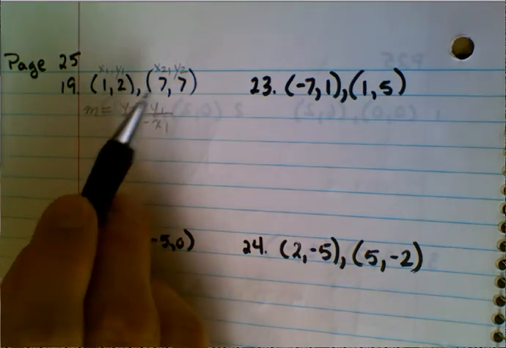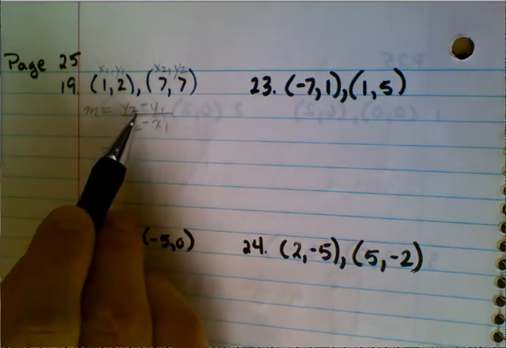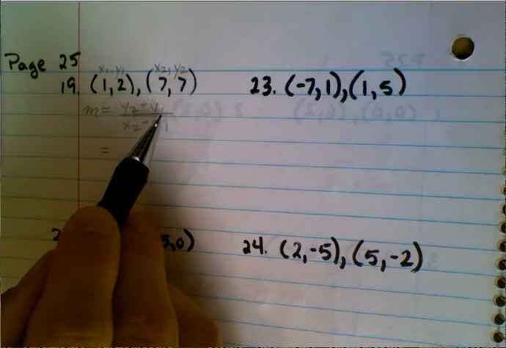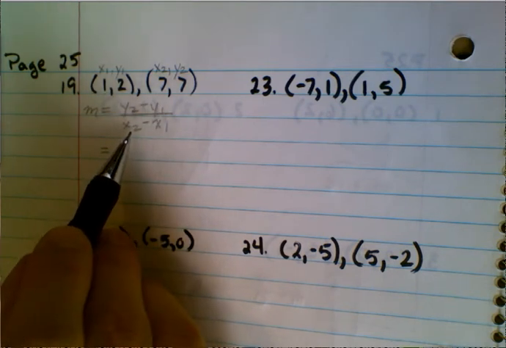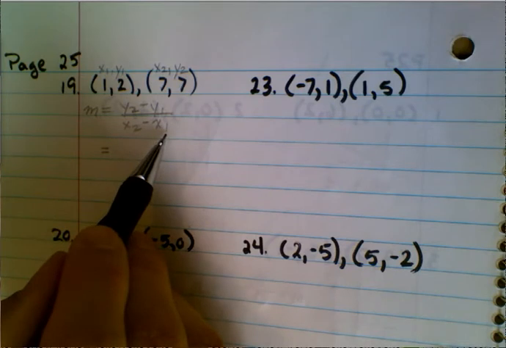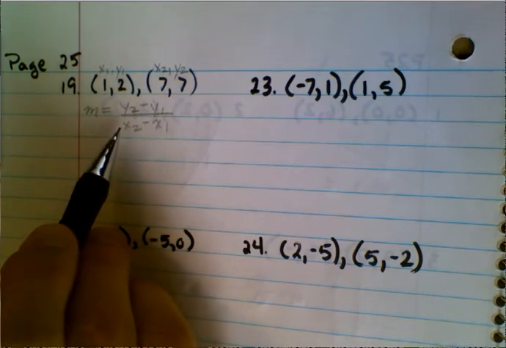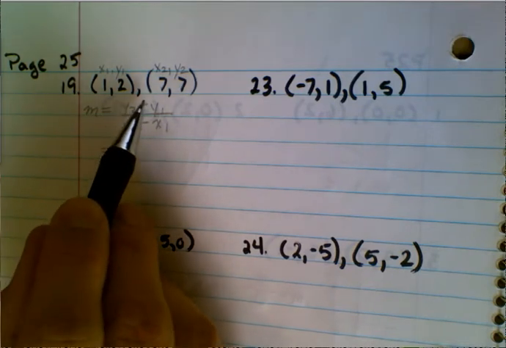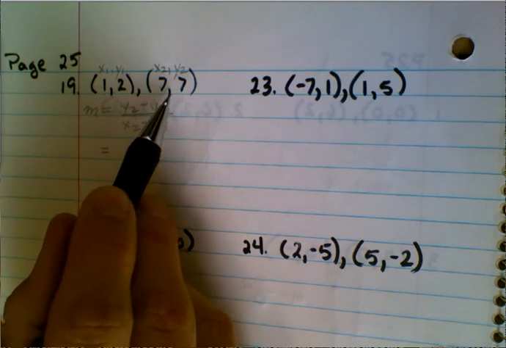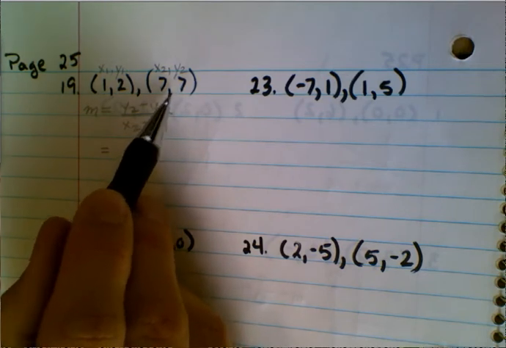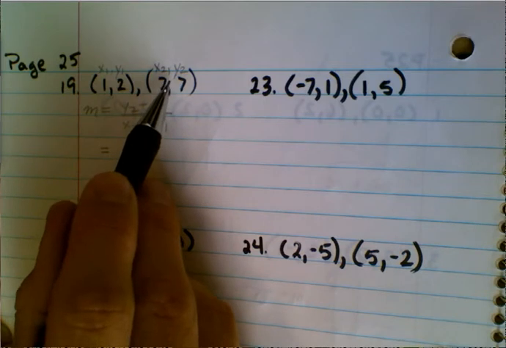What I mean by that is if I wanted to say y1 minus y sub 2 on top, then I would have to say x sub 1 minus x sub 2. But as a general rule, when I teach, I typically do the second point, just the second one that I wrote down. That's going to serve as my x2, y2.